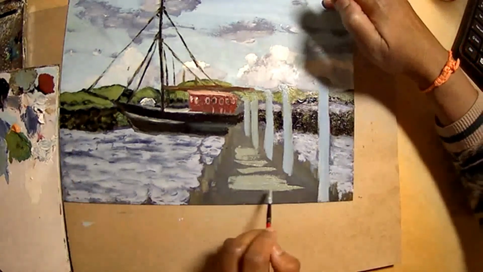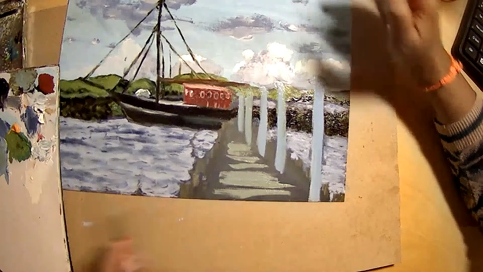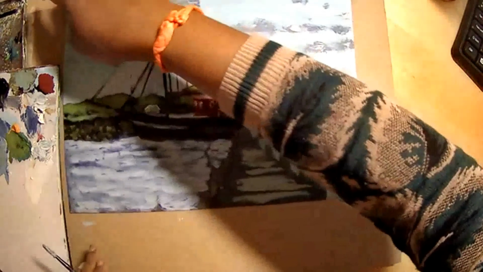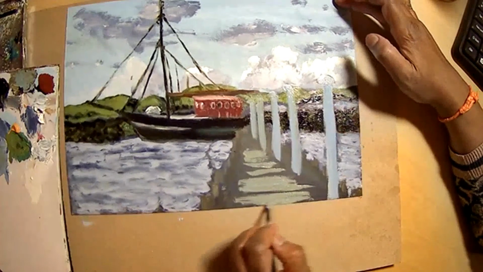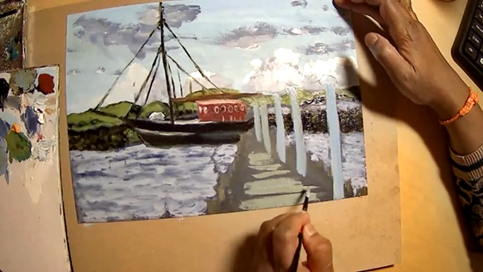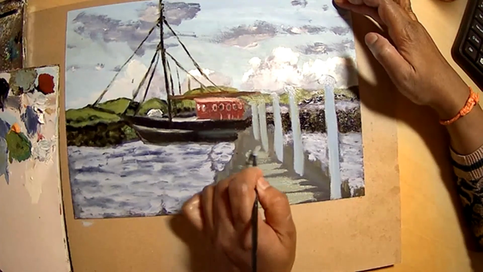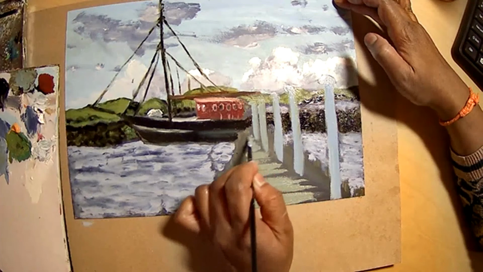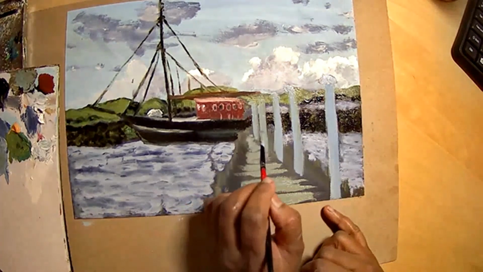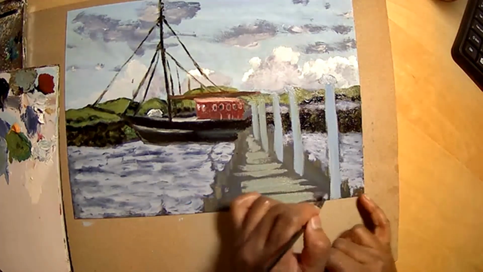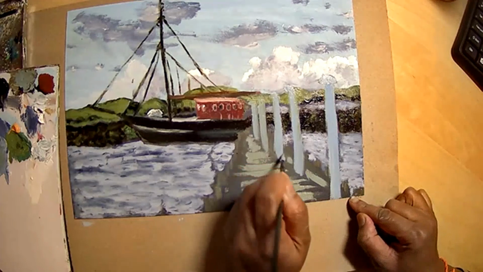So I'm just going to catch hold of this here and do this, just 2 lines. So there are lines like this, and then we have lines behind as well.